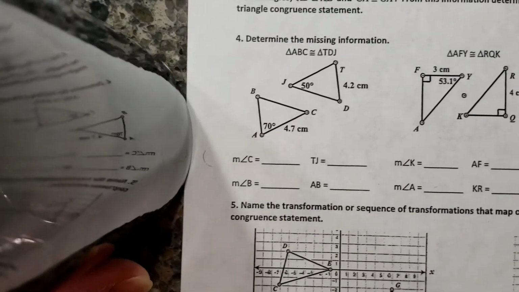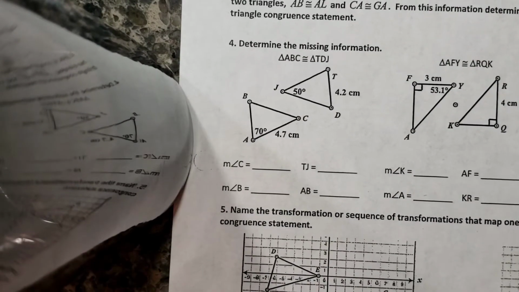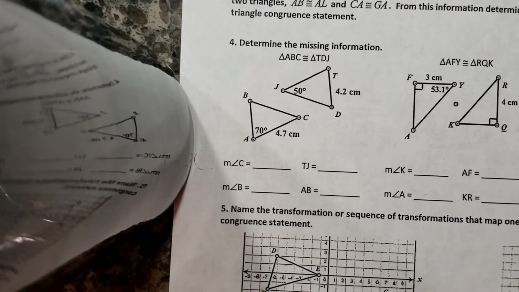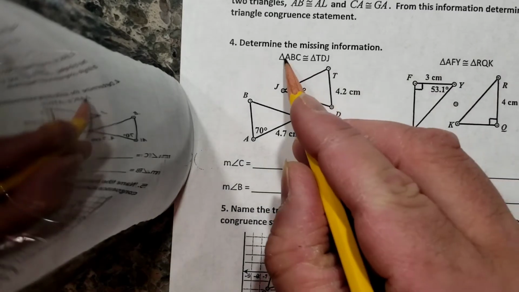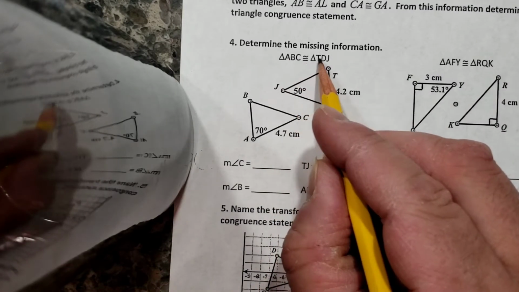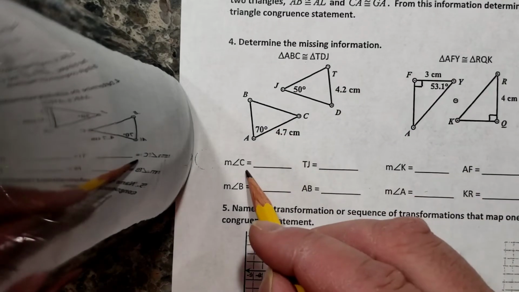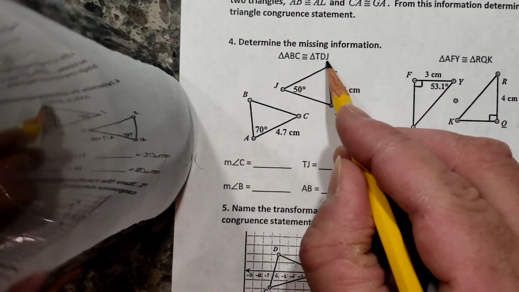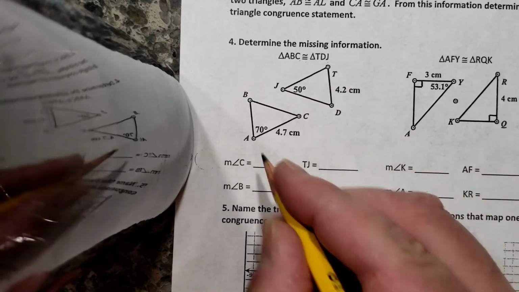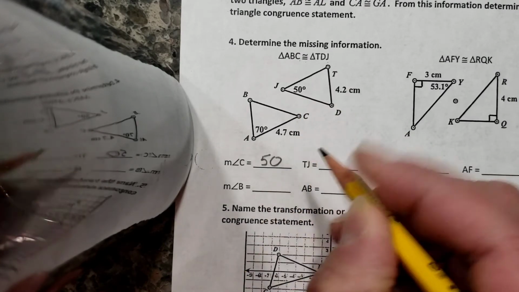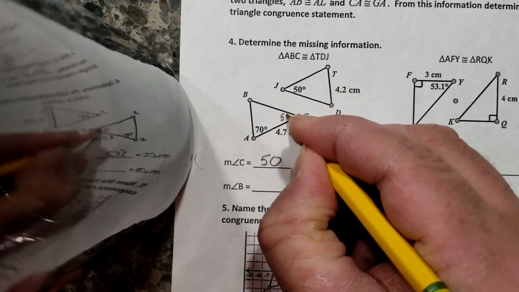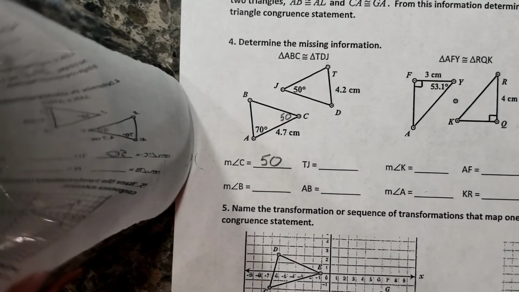Now we're going to put this into play here with a few examples with measurements. Determine the missing information. We have triangle ABC is congruent to triangle TDJ. Okay, so C lines up with J. So if J is 50, that means C is going to be 50. If you want, you can write that little 50 right in there so you know.